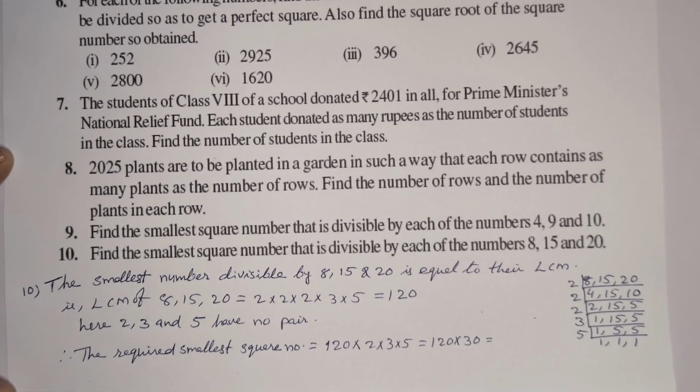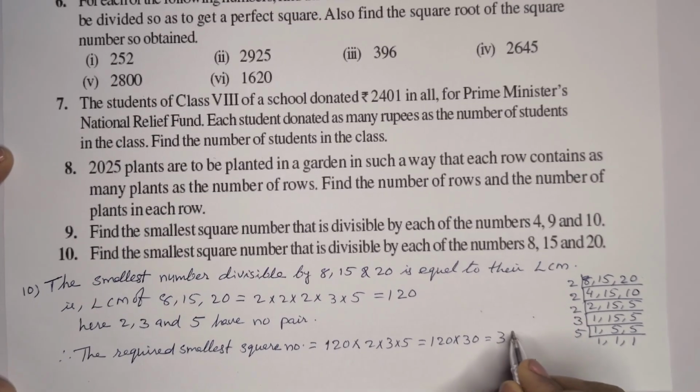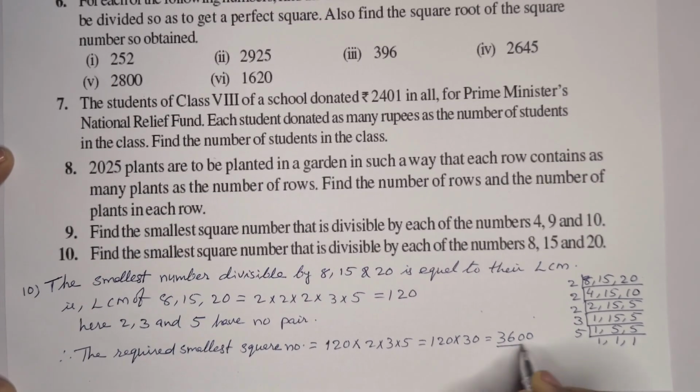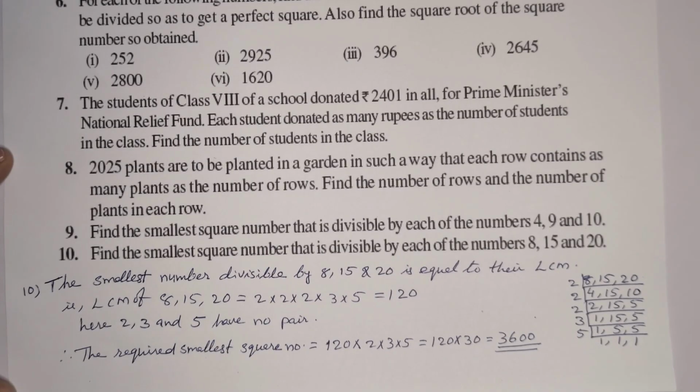which is equal to 3600. So the required smallest square number is 3600.